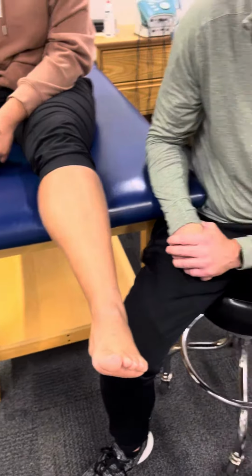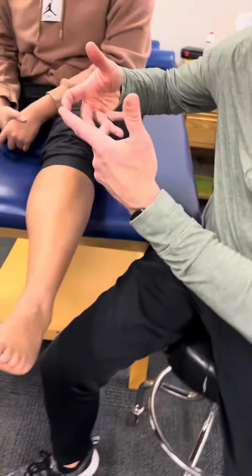Peroneus tertius, brevis, and longus. All right, rotate just a little bit for me.